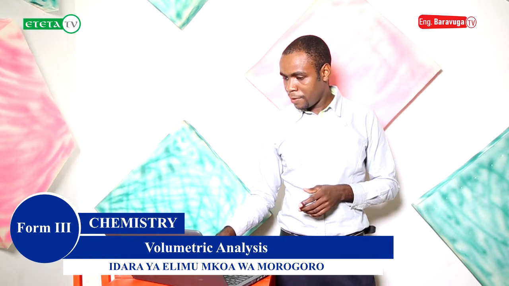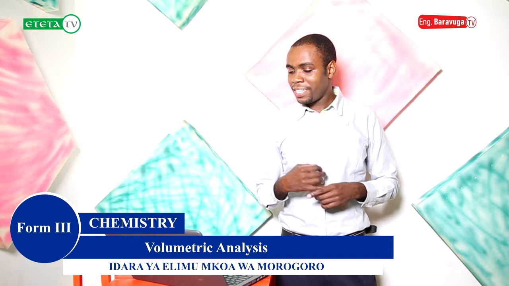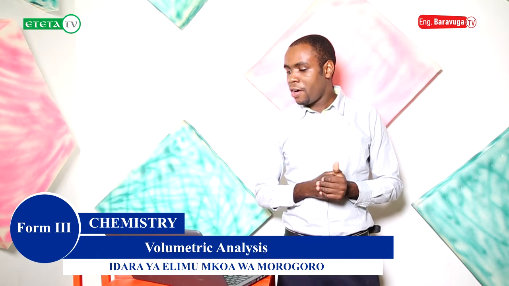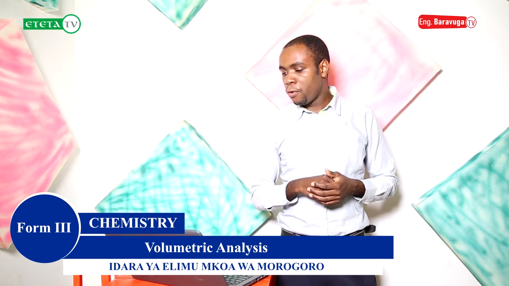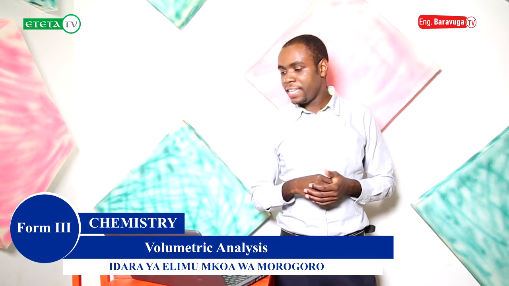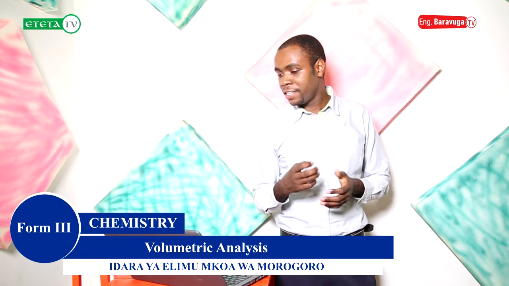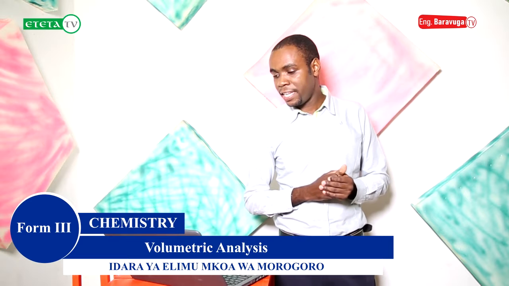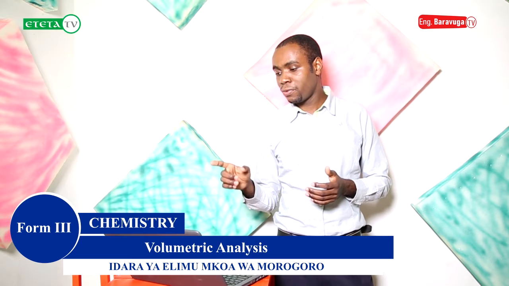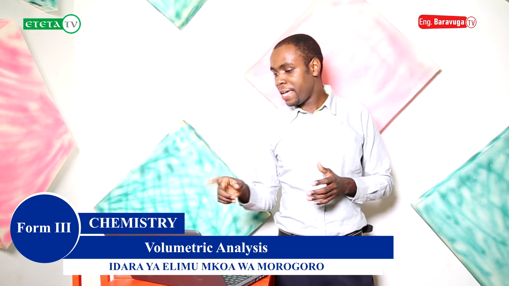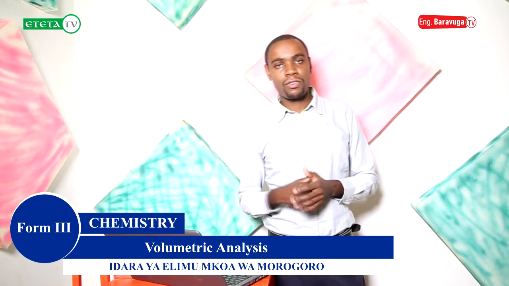Now, question. The question can say, calculate the molarity of a solution containing 0.05 mole of potassium hydroxide in 80 centimeter cube. So here in this question, you have been given the number of moles of potassium hydroxide, which is equal to 0.05 mole, and you have been given the volume, which is equal to 80 centimeter cube. So the volume here is given in centimeter cube.